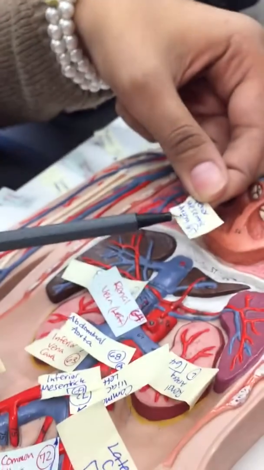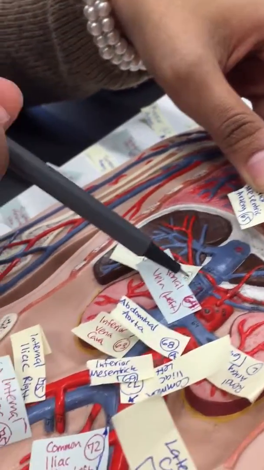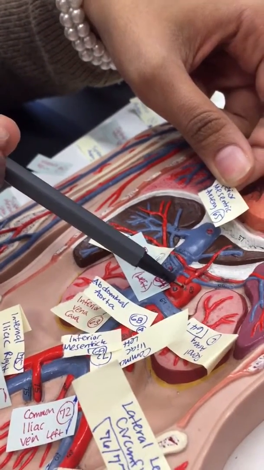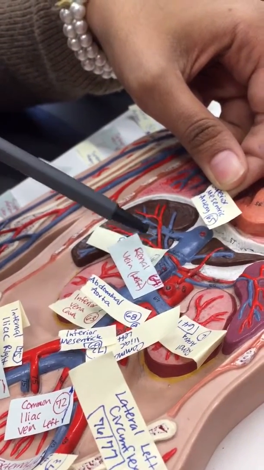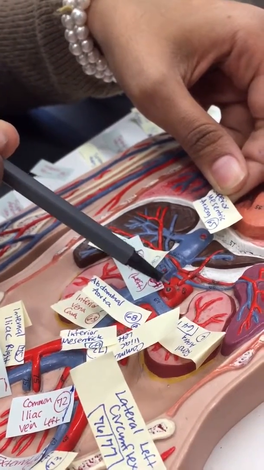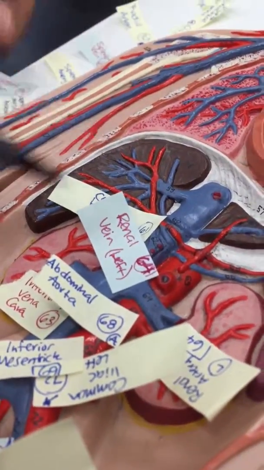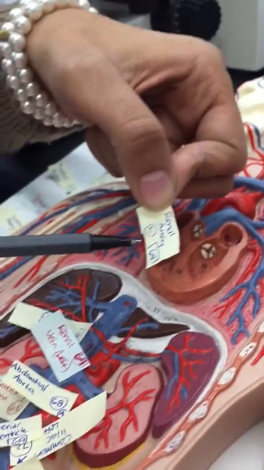We have our superior mesenteric artery. So we had our superior mesenteric vein right there, that one. And then our artery is this 65. Because the vein is blue, it's our superior mesenteric vein, and this one right here, number 65, is our superior mesenteric artery. Then right here, number 64 is our renal artery.